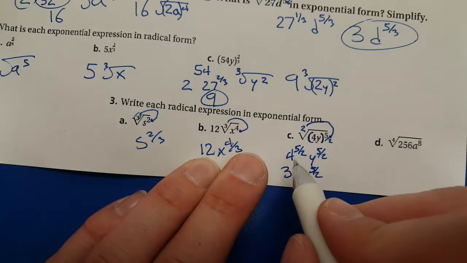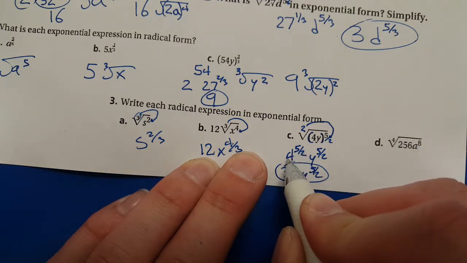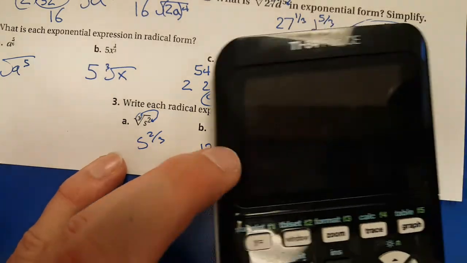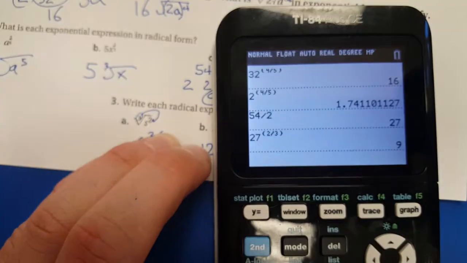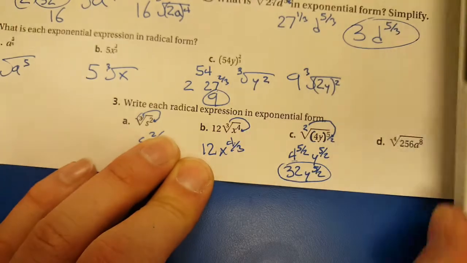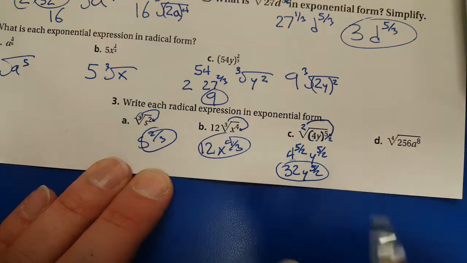Some of you are probably like, what in the world did you just do, Mr. K? Well, this number would square root the 4, and then this one would power it again. All right, so let me double check here. I think I did this right. I sure hope I did. 4 to the power of 5/2. Hey, look at that, 32. Good job, Mr. K. You're not a completely horrendous math teacher, at least not all the time.